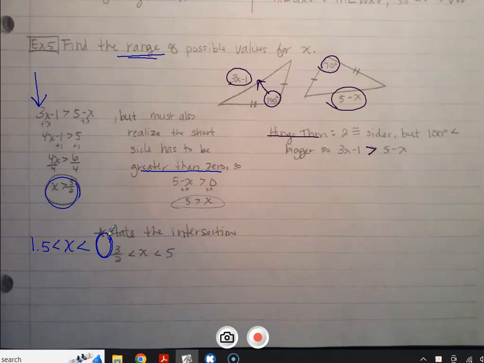So we can say the short side has to be greater than 0. The short side is 5 minus x, so that has to be greater than 0. When we solve for that, we get that 5 is greater than x, or x is less than 5, which finishes out what we need.